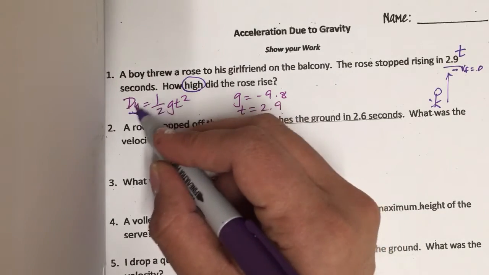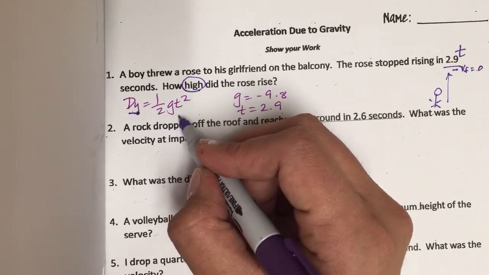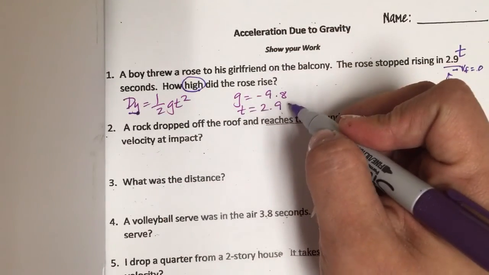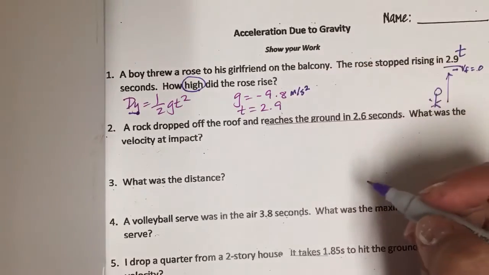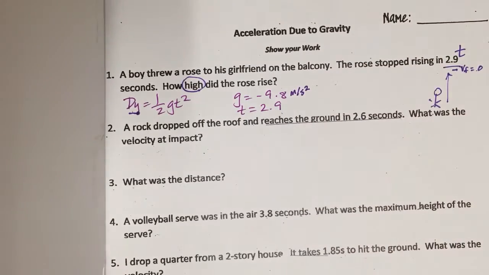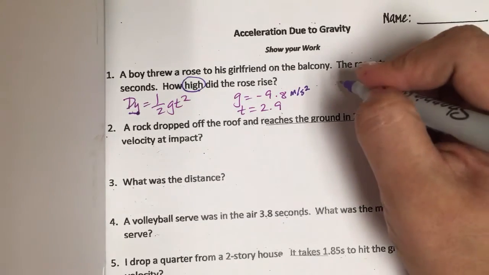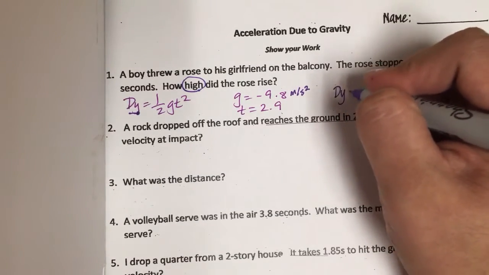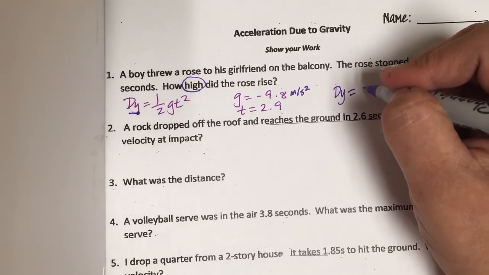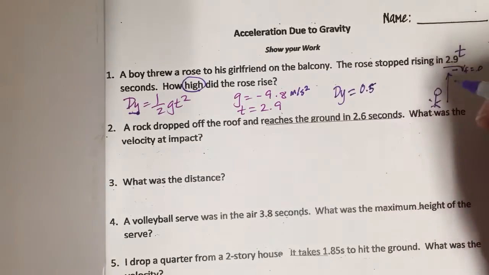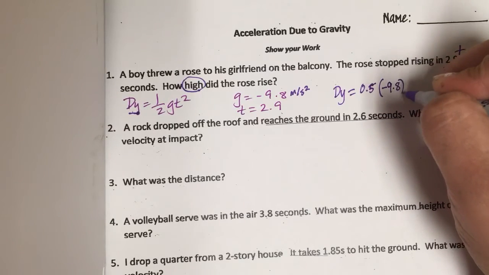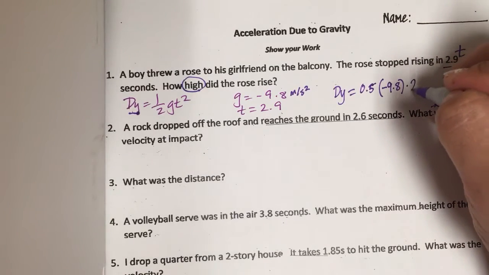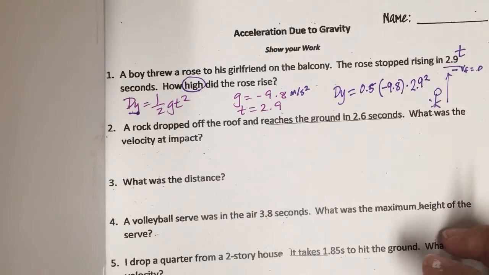Now, the equation that you'll be using is dy equals 1/2 gt squared. Make a note that g is equal to negative 9.8 meters per second squared. That is just a constant. It's always going to be equal to that number, guys. So then you can solve for your dy. If we plug in our information, dy is equal to 1/2, or you could say 0.5, it's the same thing, times g, which is negative 9.8, times 2.9 squared.